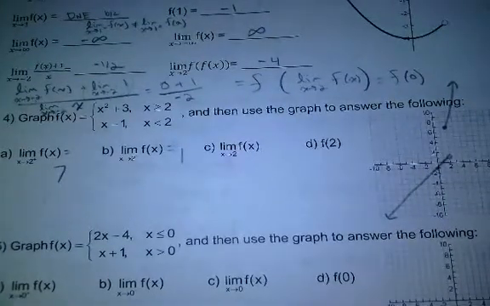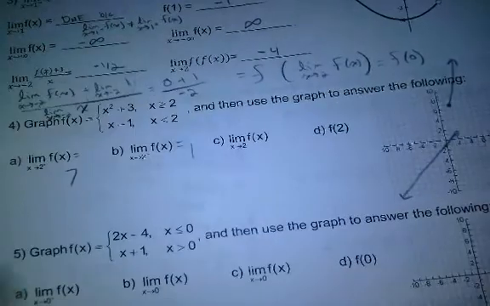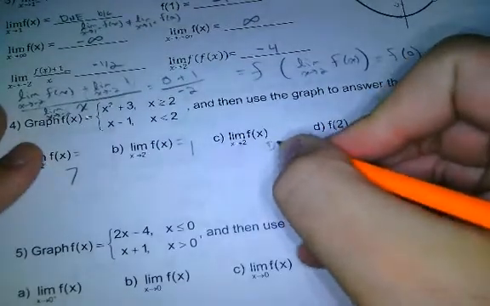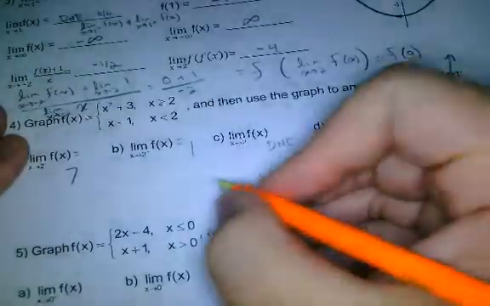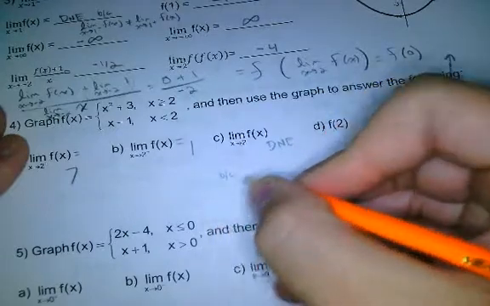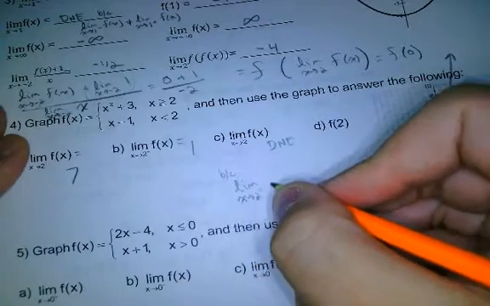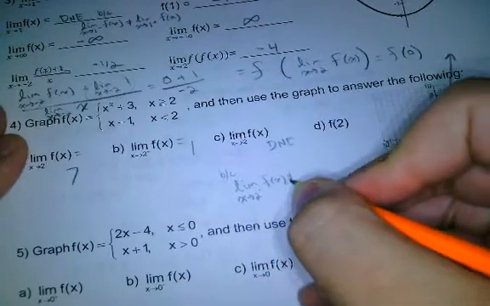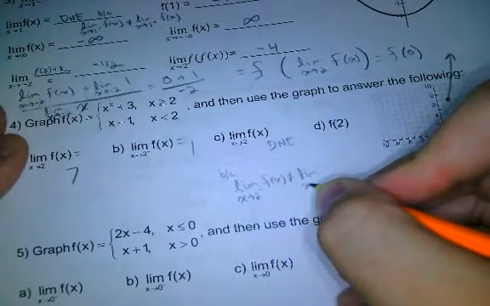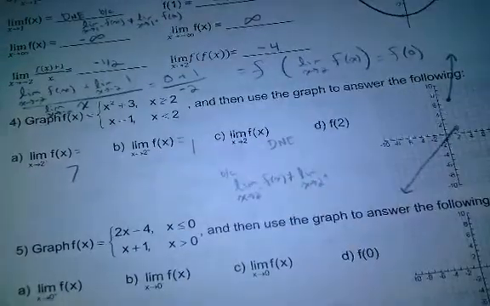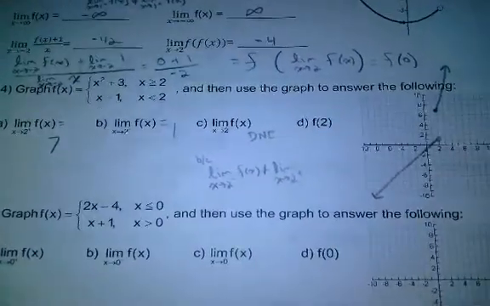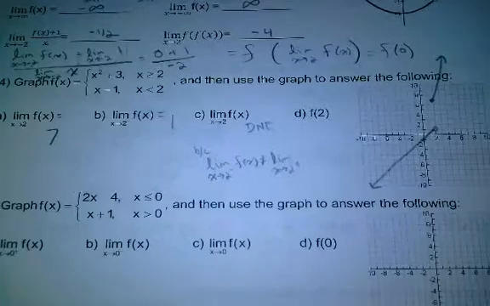So what's the limit as x approaches 2? Anybody? So it does not exist, because the limit as x approaches 2 from the left does not equal the limit as x approaches 2 from the right. And what's f of 2? Just 7.